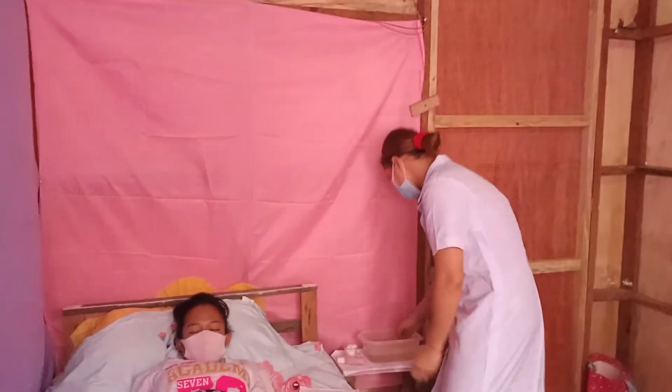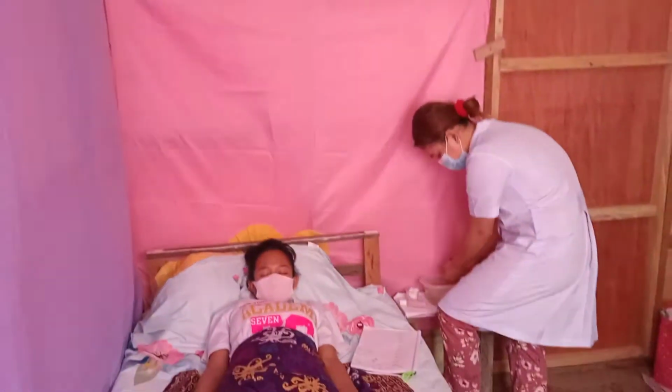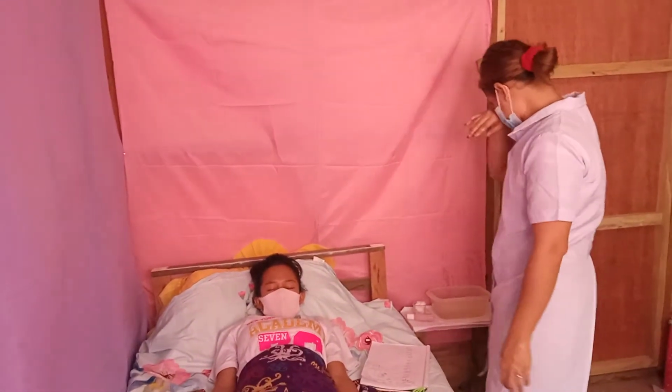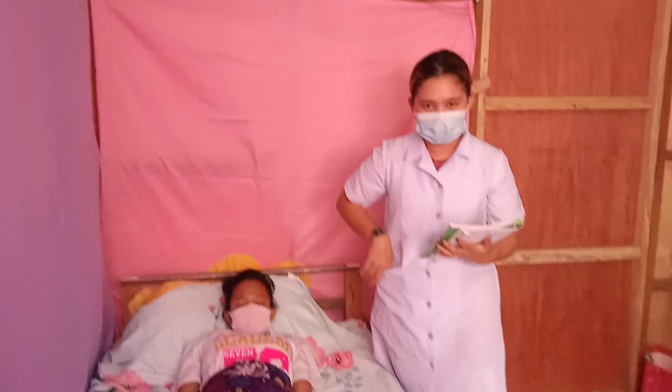The first procedure is perform hygiene. The rationale is to prevent spread of microorganisms. The next is initially observe if the patient is opening their eyes.